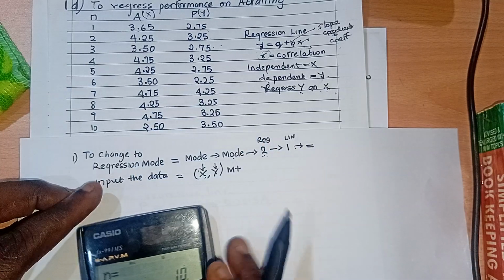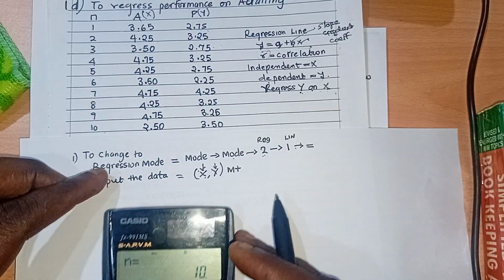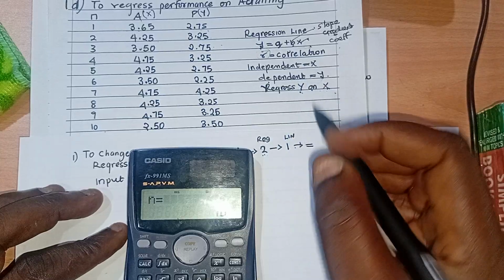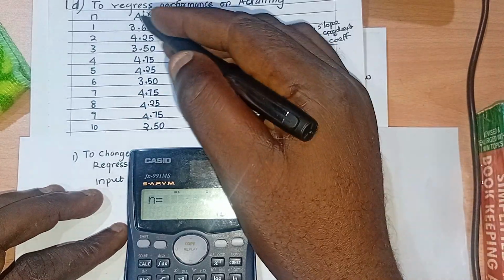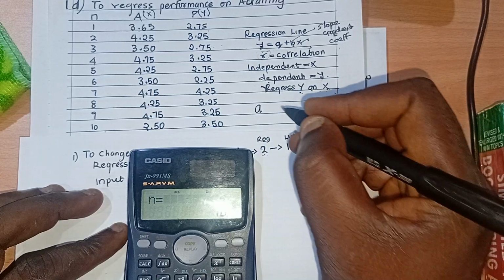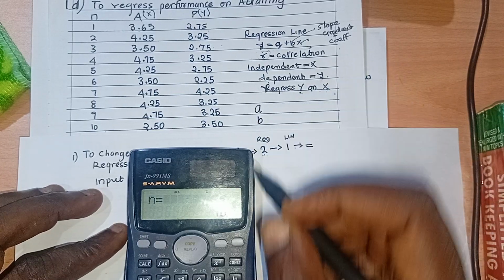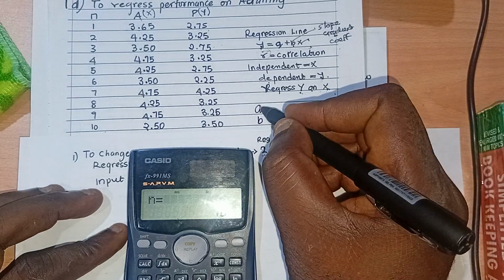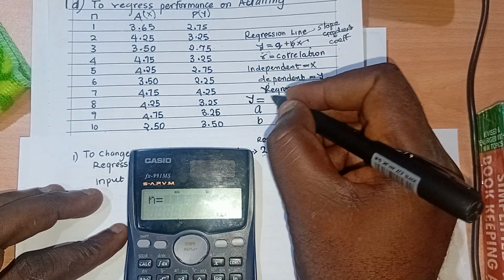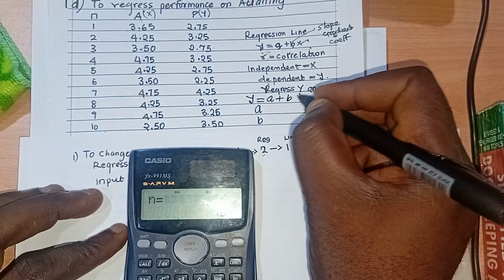Now, very simple. The next thing is to get the value of A. In this case, we need the value of A and the value of B. If you look at the expression, it is y equals A plus bx.